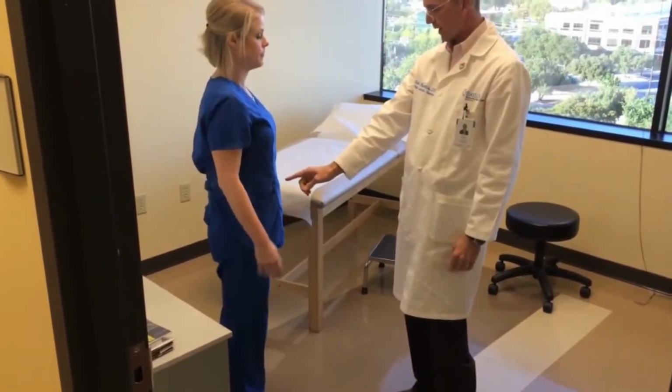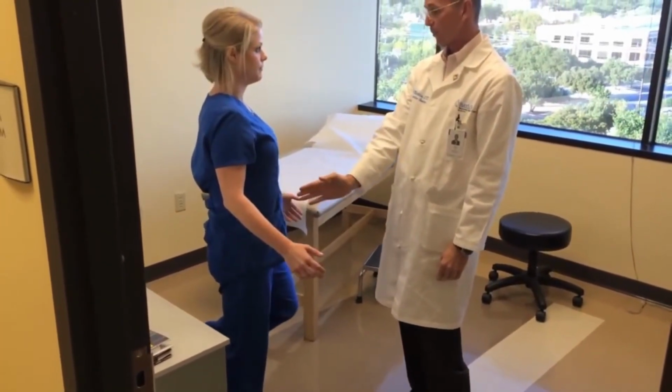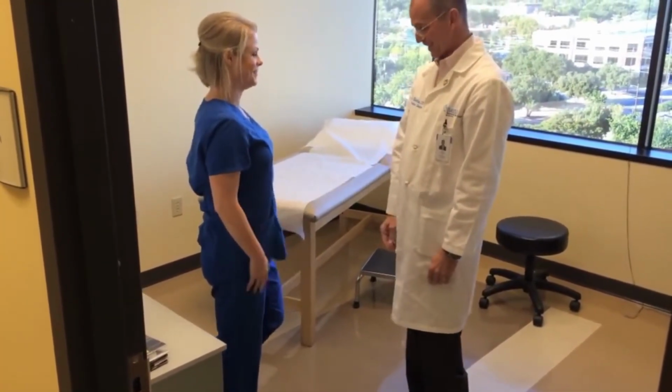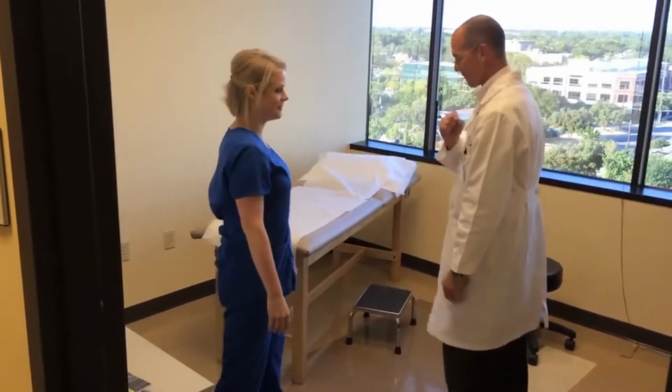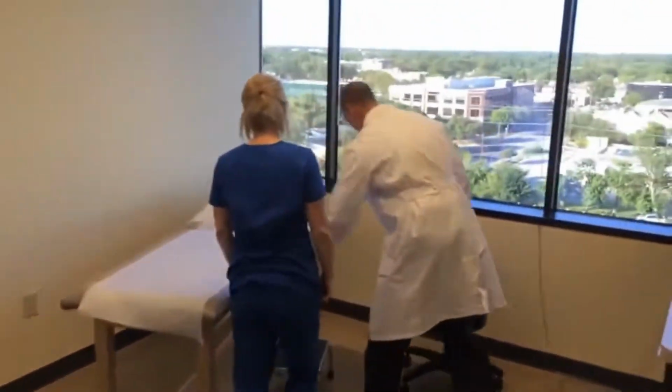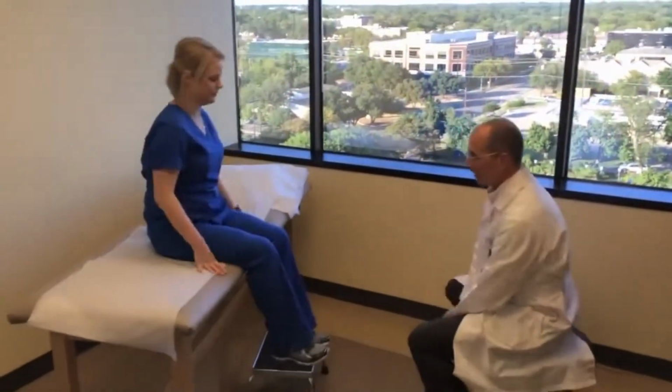Now let's balance on the right. And we have a little bit more shift on the right than the left. Now you had a knee surgery, didn't you? Yeah. Okay, that's what that's about. Okay, so you sit right here on the edge of the table.